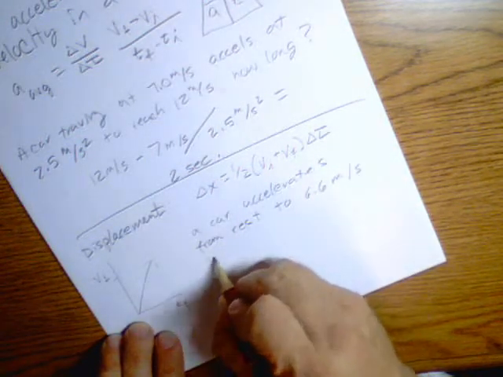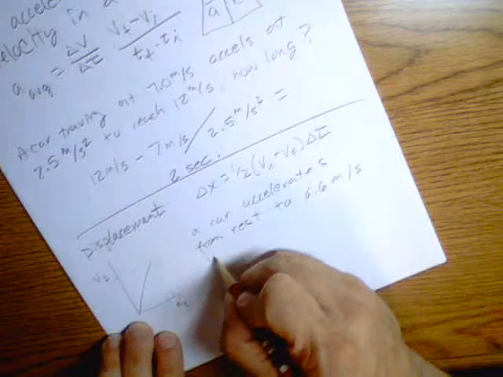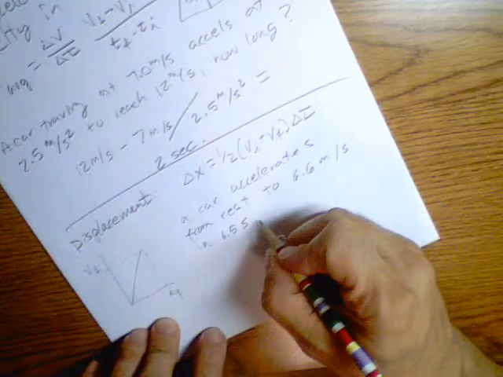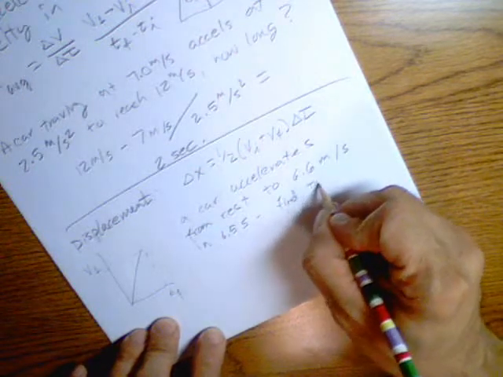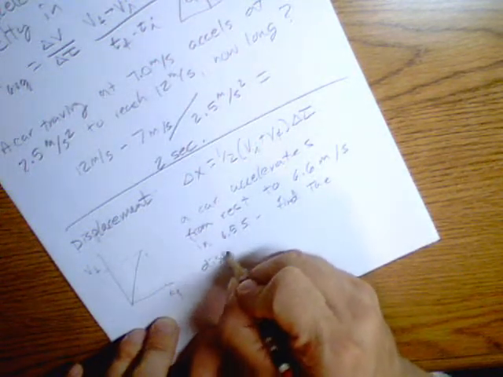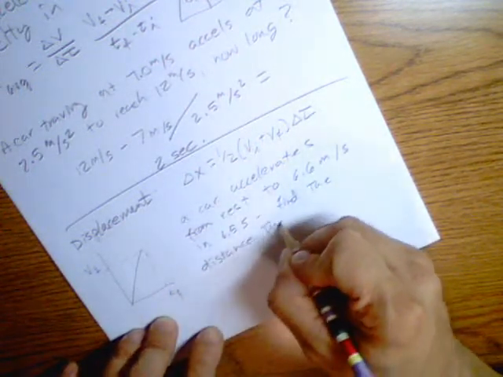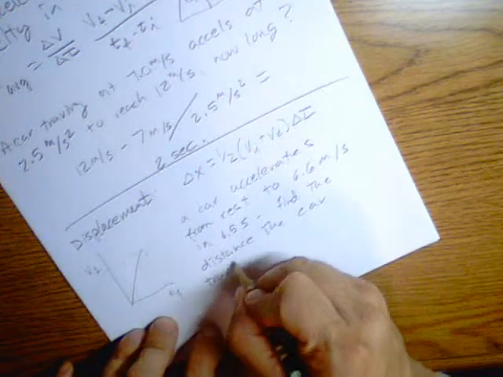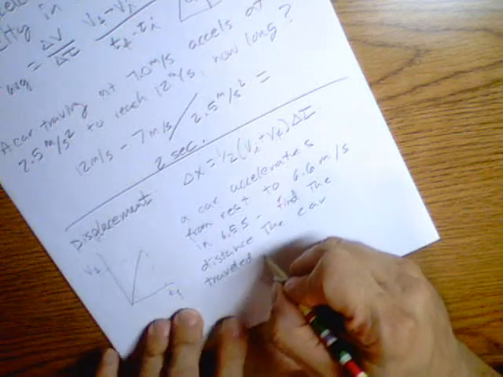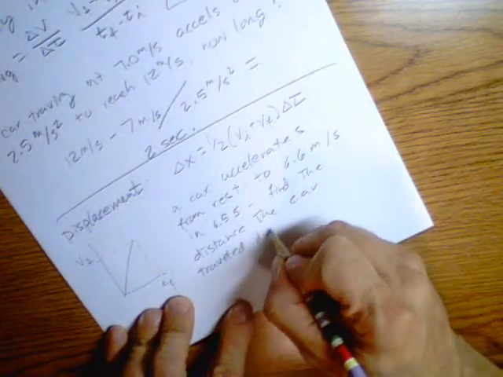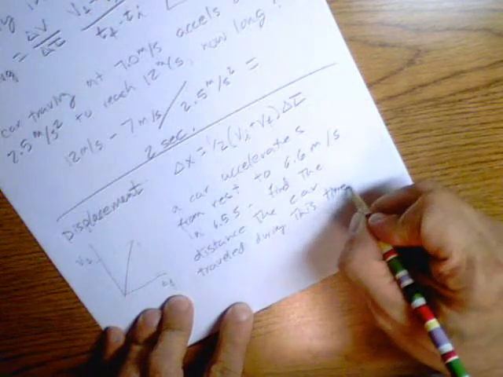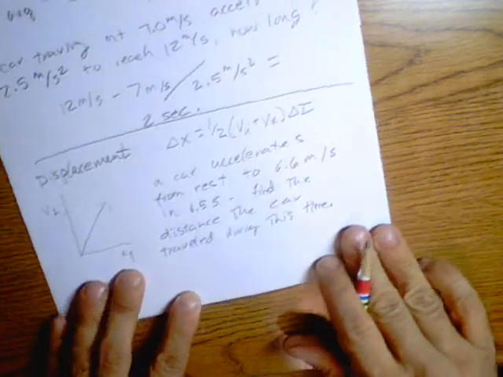And it accelerates in 6.5 seconds. Find the distance the car traveled during this time. All right?